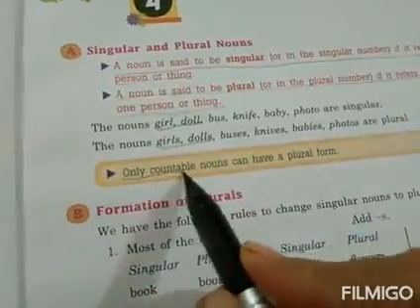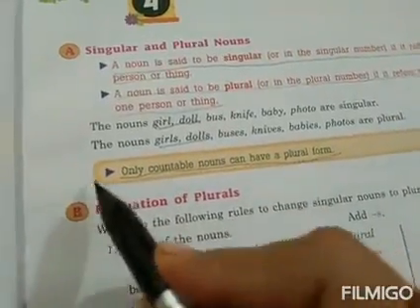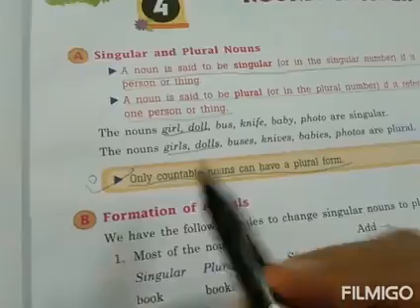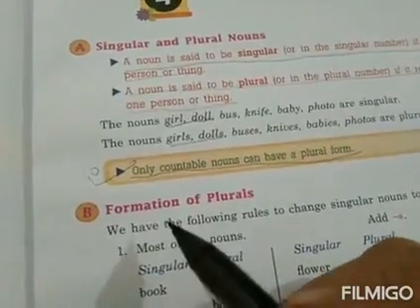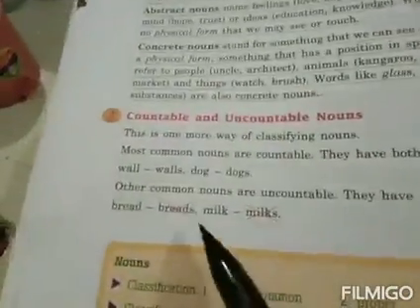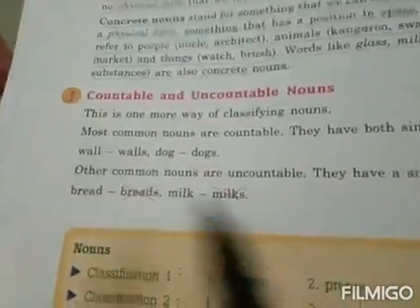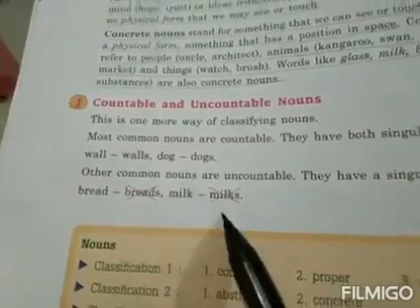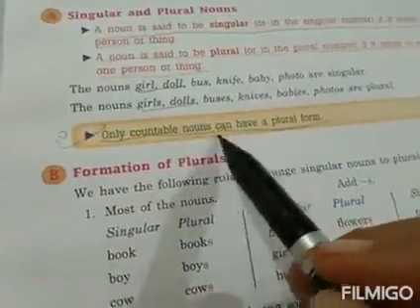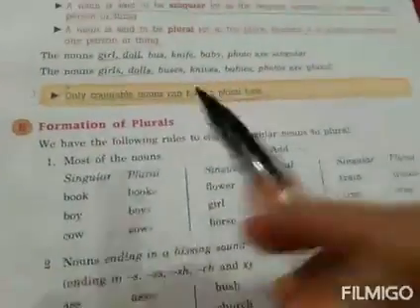Only countable nouns can have a plural form. This is a very important point. Only countable nouns can have plural form, as we studied here. You can never write milk, milks, bread, breads, right? Because they are uncountables. So same way, only countable nouns can be written in plural forms.